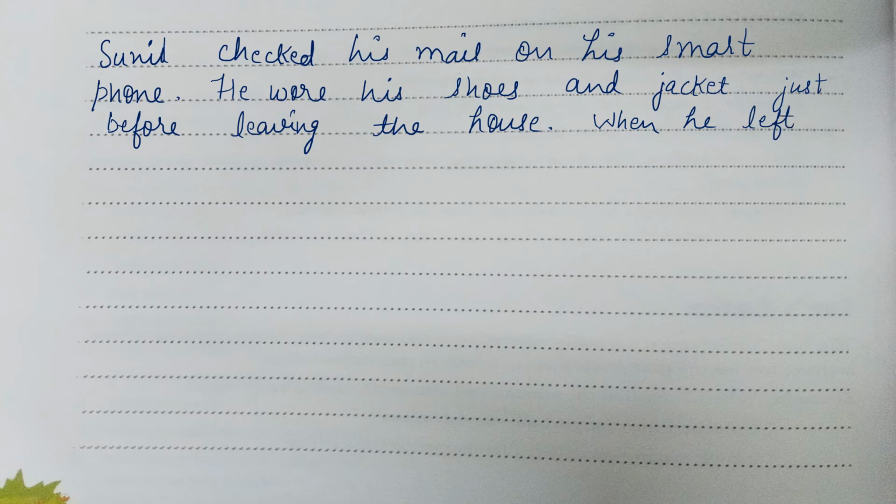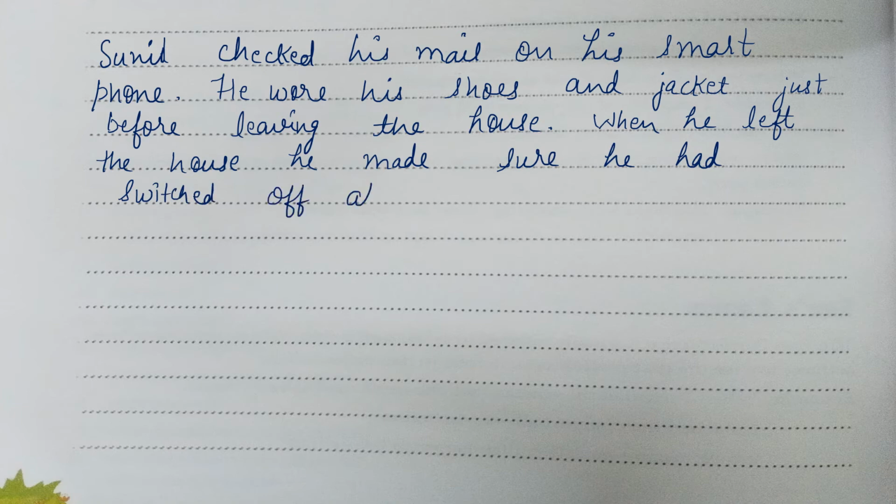When he left the house, he made sure he had switched off all lights and fans.